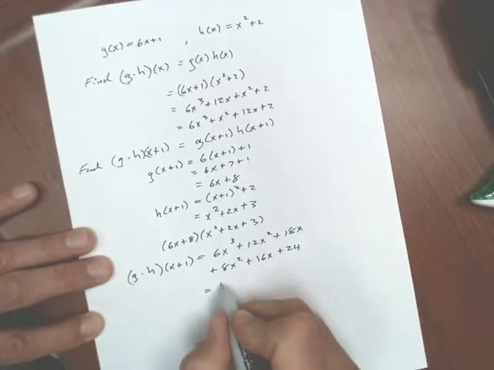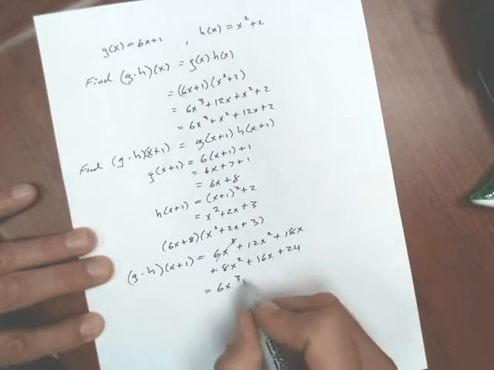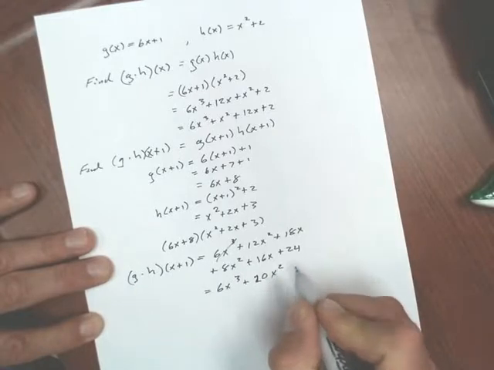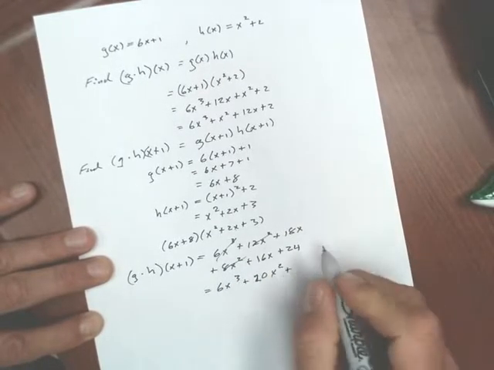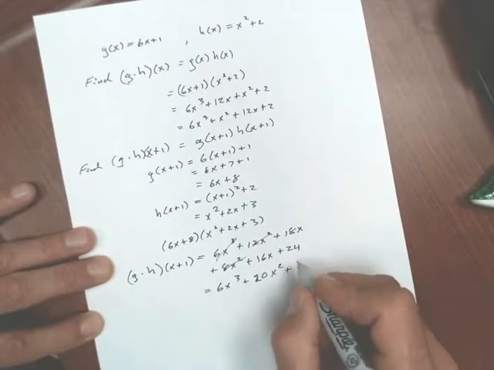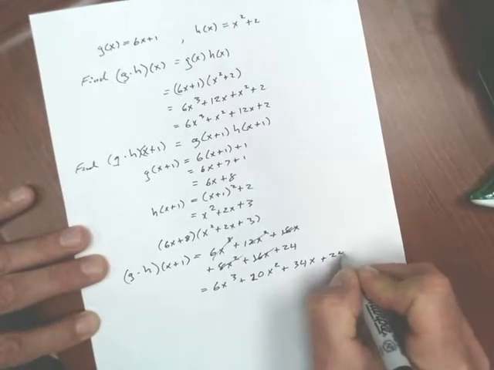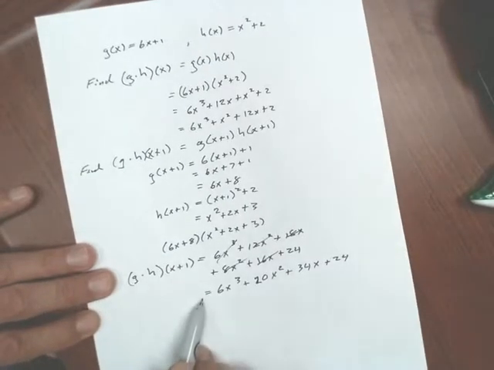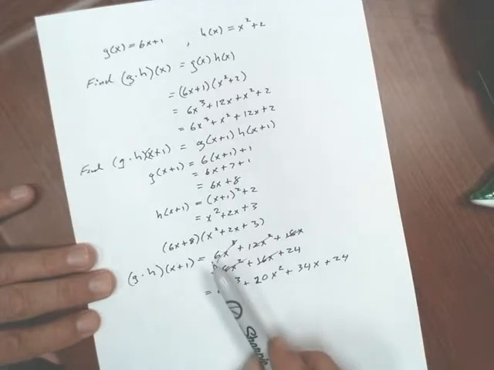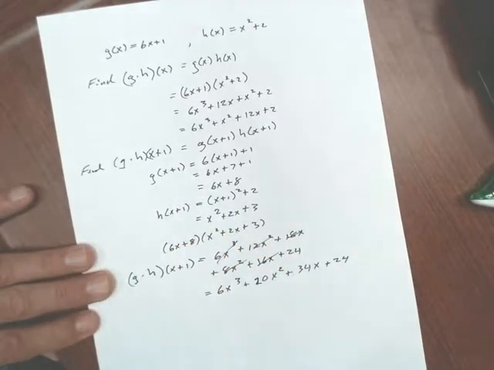Simplifying, we get 6x cubed, that takes care of that, plus 20x squared plus, what is that, 34? Yeah, 34x plus 24. And that is g times h of x plus 1. So there we not only used the algebra of functions, but we also populated the function with a different expression like we did before.